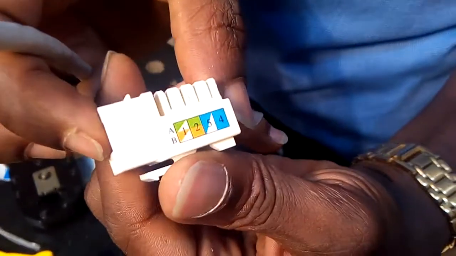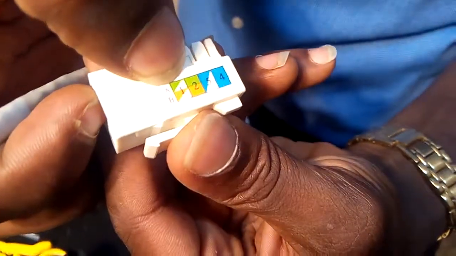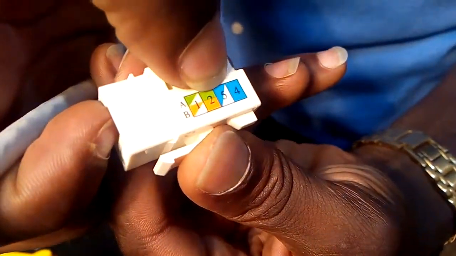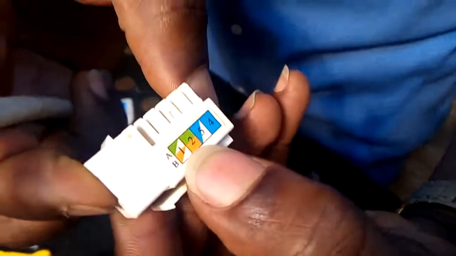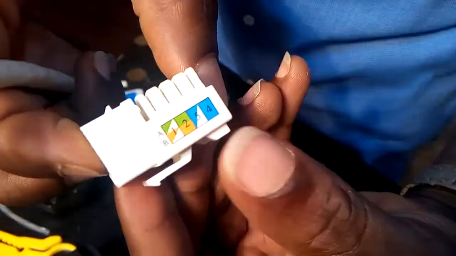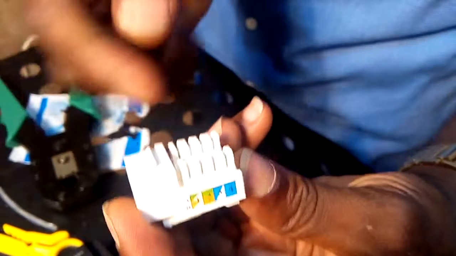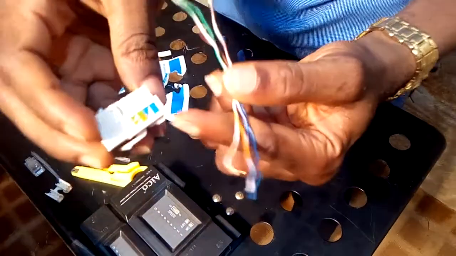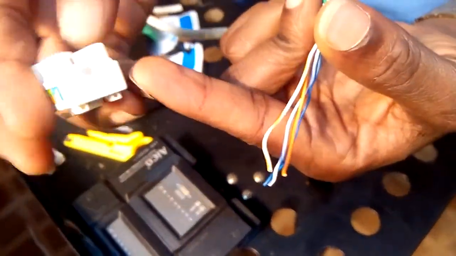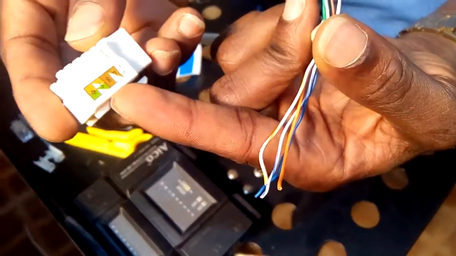You can see this. So for standard A, we are using white green, green, white blue, blue. For standard B, we are using white orange, orange, white blue, blue. There is not too much task in doing this. Just follow the color scheme here and fix your cable accordingly. We are using orange and blue on one side, using B. Then on the other side, we are using green and brown. So we have this go on opposite sides of this.